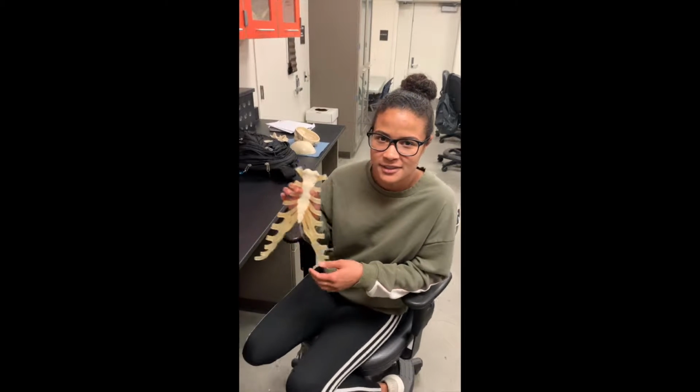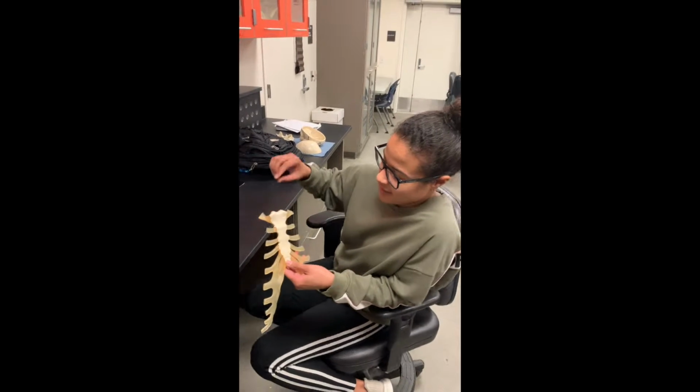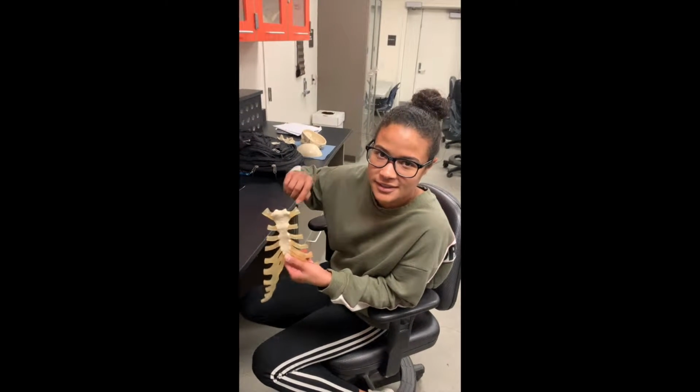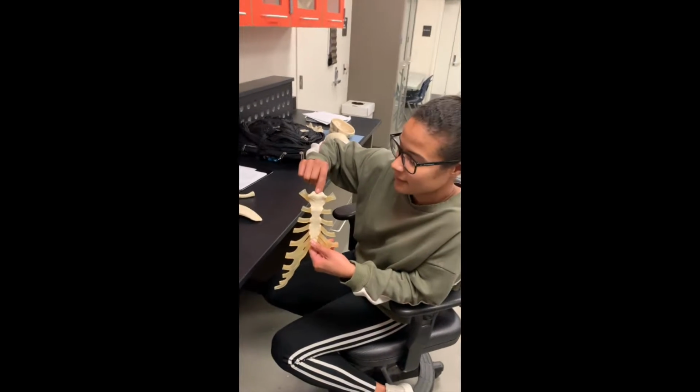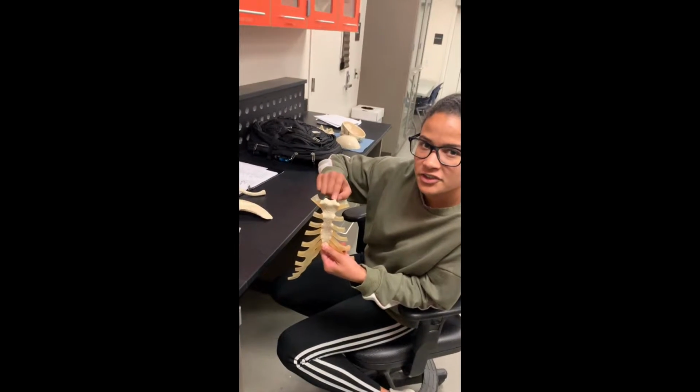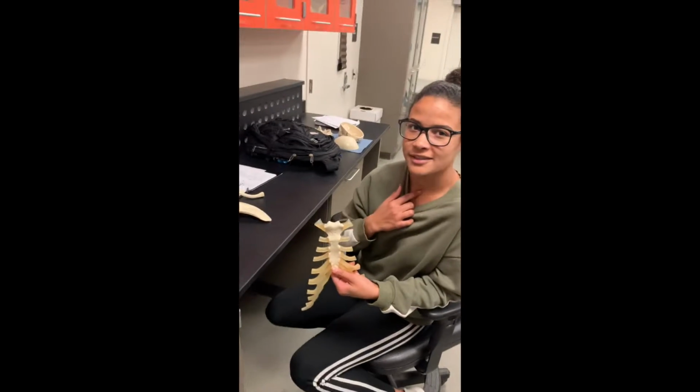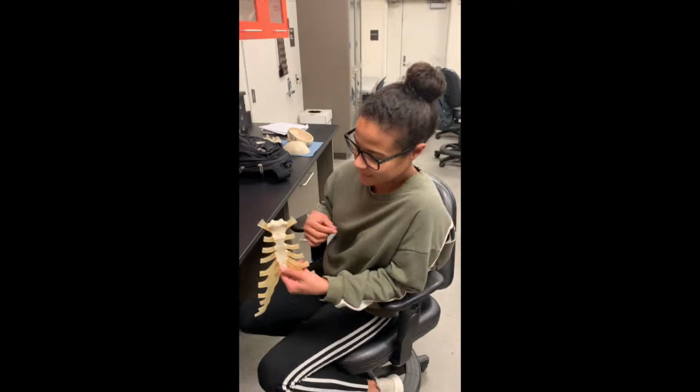So my first one, I'm going to start off with the sternum. The first thing we can start out with is the manubrium, which starts above this line, and it's this whole area of the sternum. Then you have the jugular notch right here, which is this little curve right here.